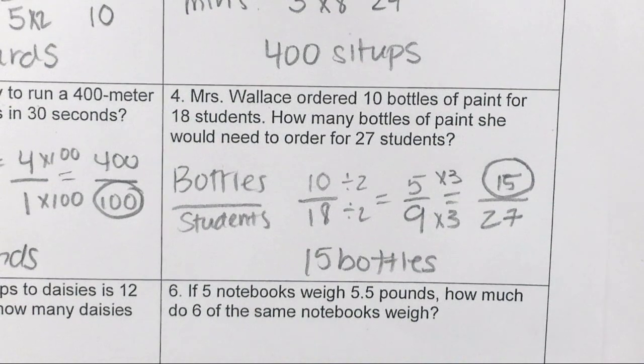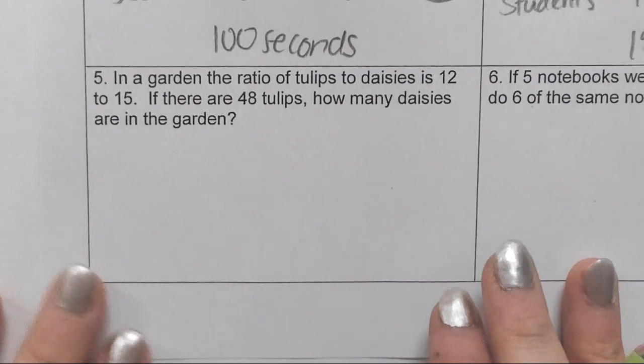I hope you got it correct. Okay, moving on to number 5. Go ahead and pause the video. You're going to solve it, and then we'll check it.